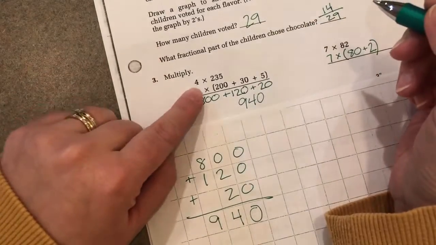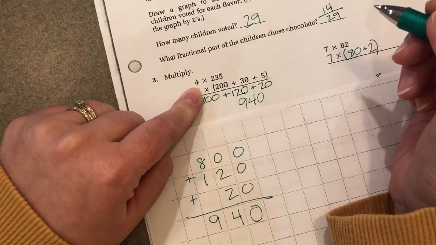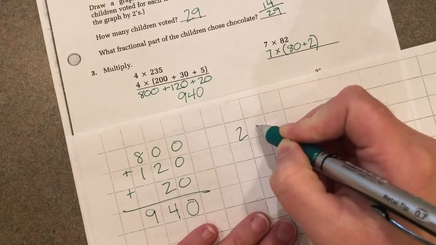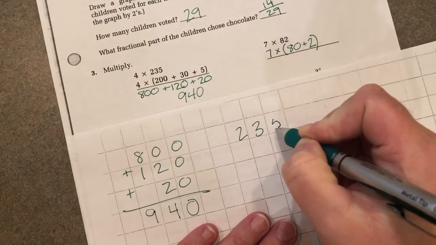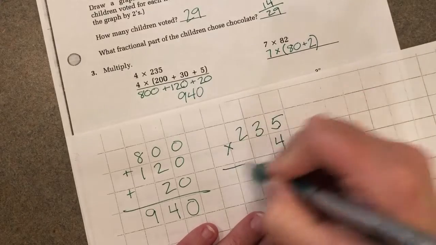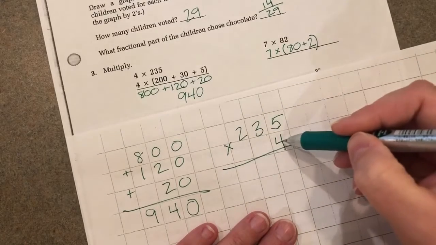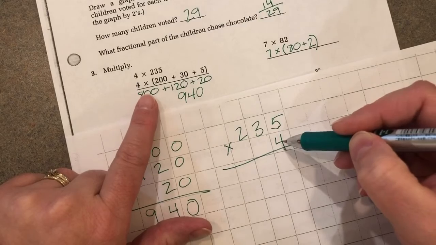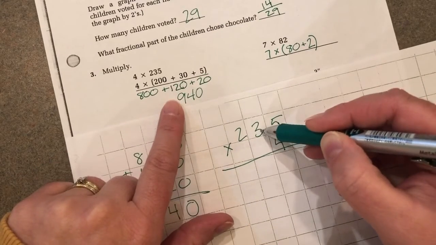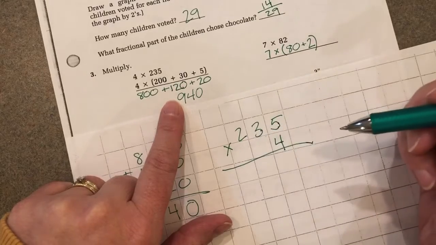And that's actually a pretty cool way to do the multiplying instead of the traditional way we do it, which is putting the 4 down here and these numbers up here. And then you're doing the same thing. You're doing 4 times 5, 4 times 30, and 4 times 200.